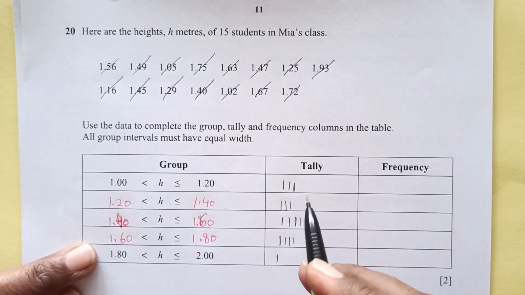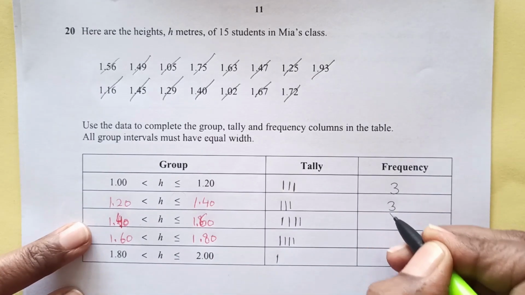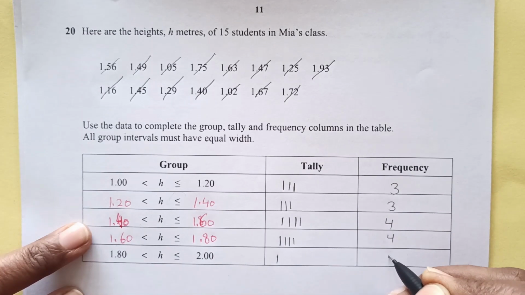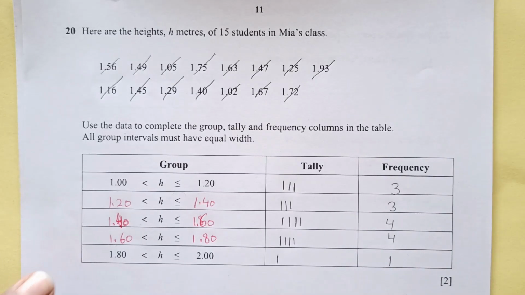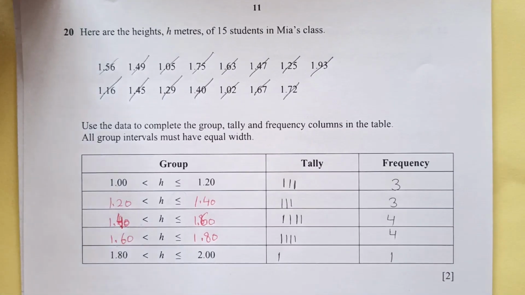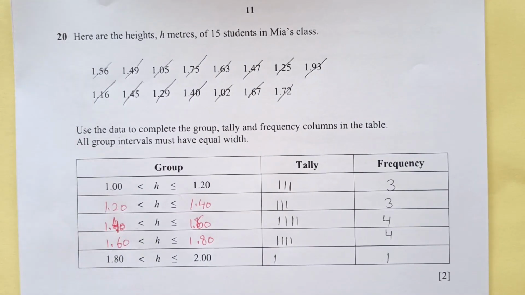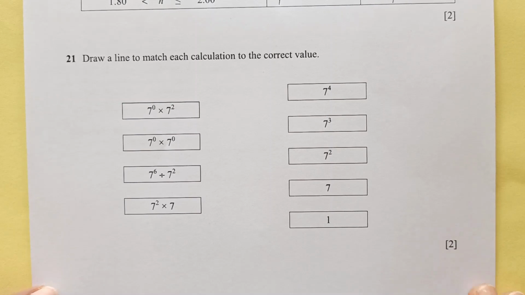So we are done. Now you count. The frequencies are 3, 4, 4 and 1. So that's done. This is a 2 marks question. You should try to do this kind of question. Don't lose marks here.